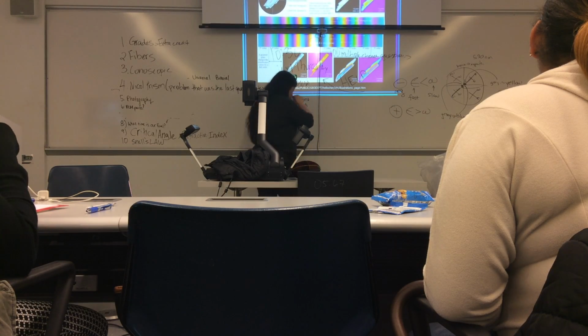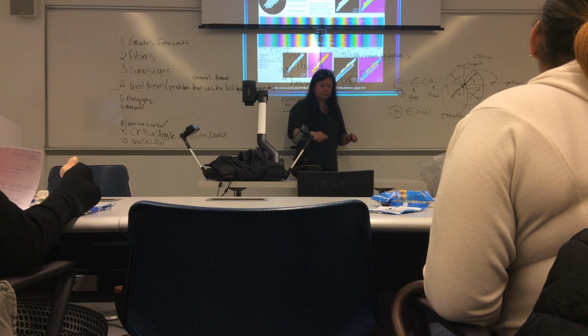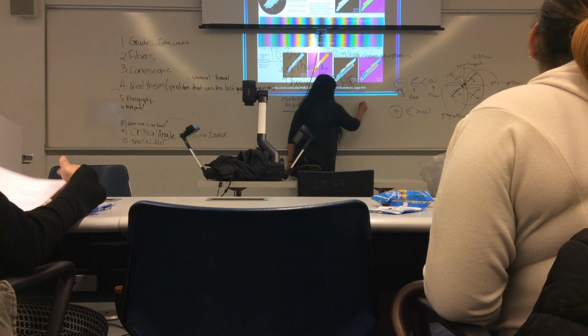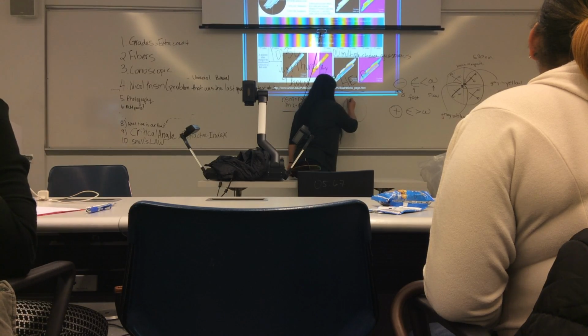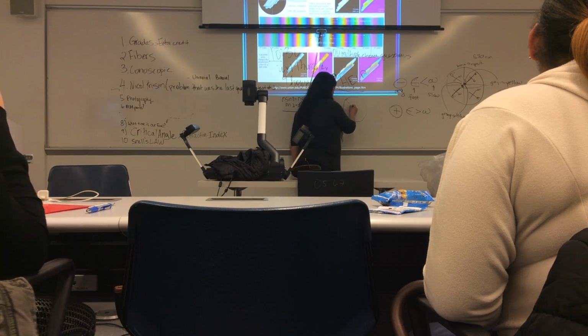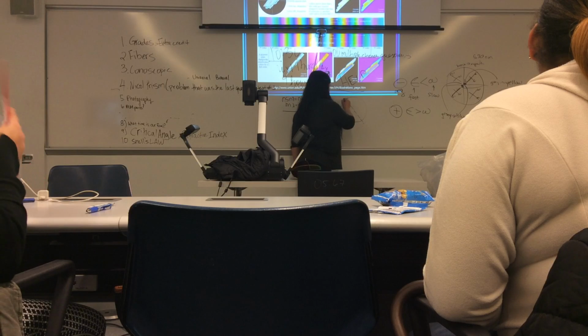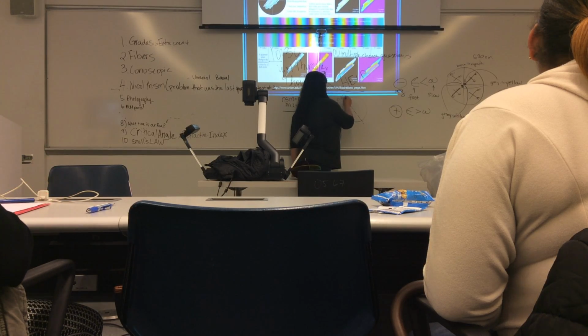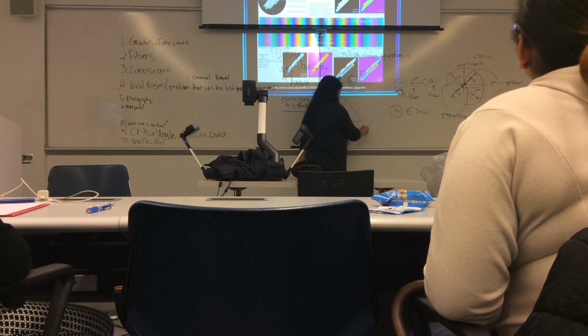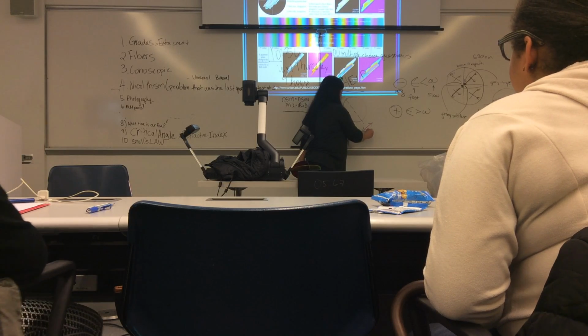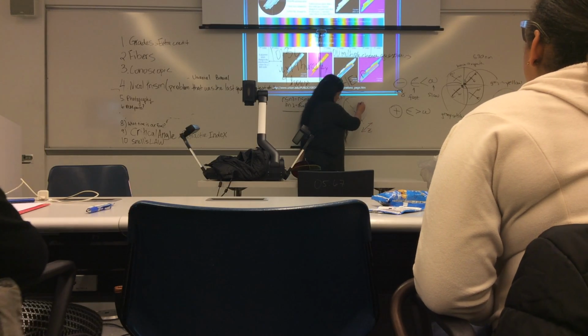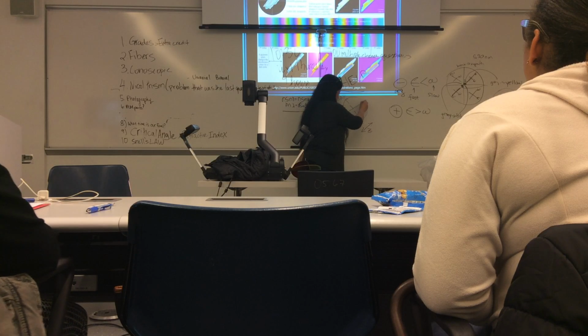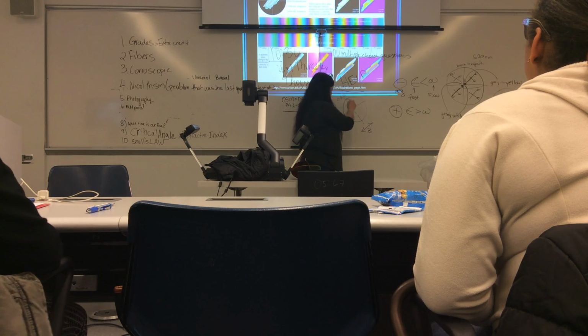Okay. So with the biaxial material, you've got your conoscopic image, and you're going to set it up so that the trace of the optic axial plane is in that direction. Here's the slow ray of my compensator.